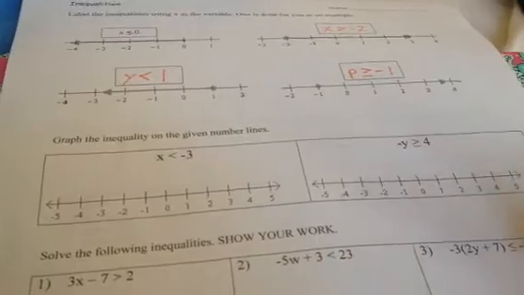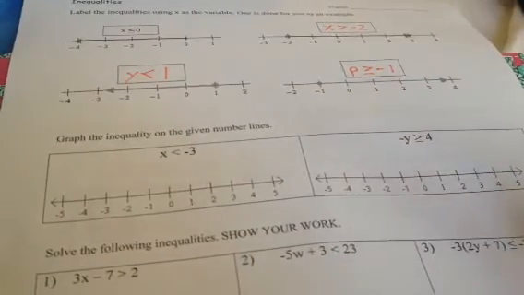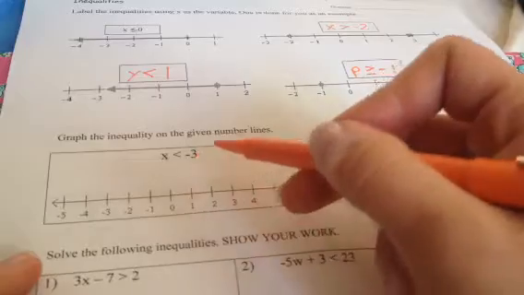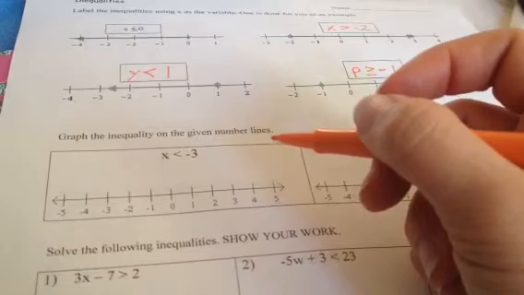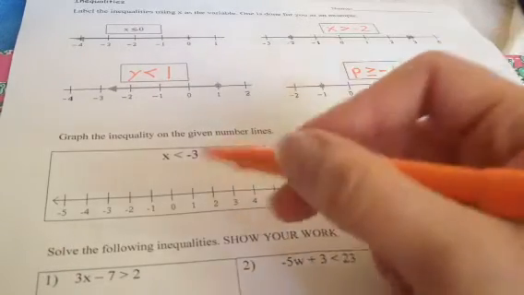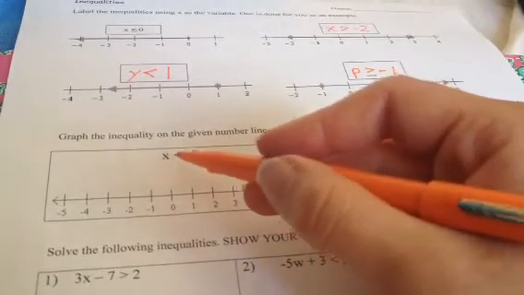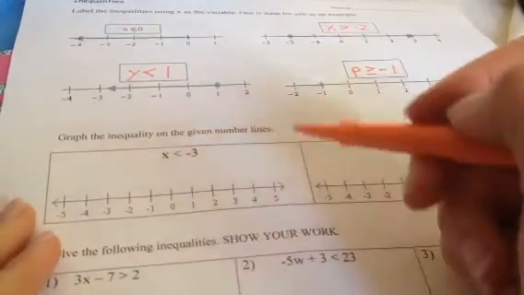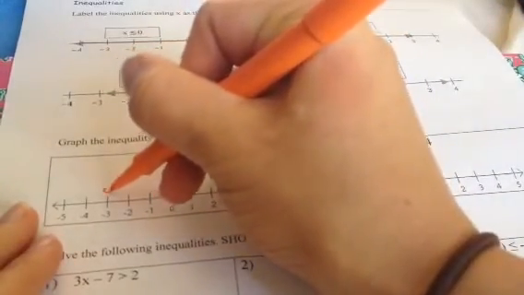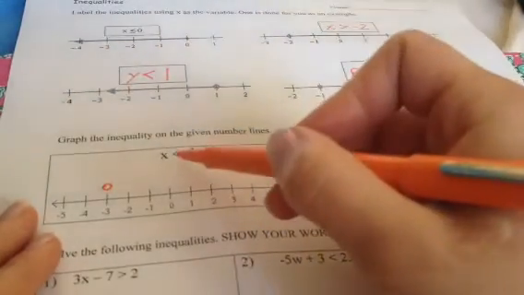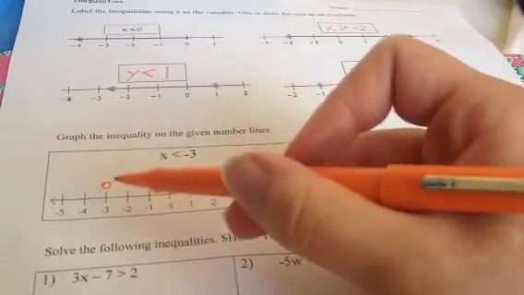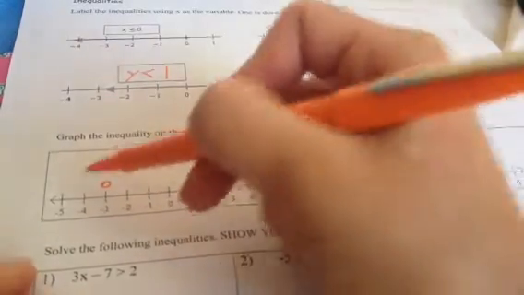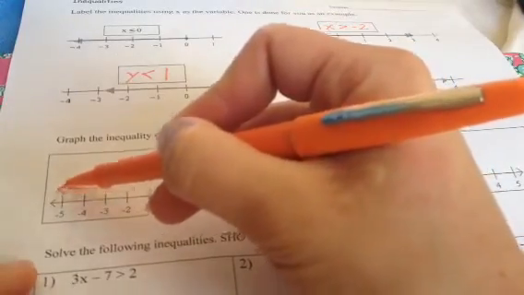Now, the last part of this video is reversing that. If we're given the inequality, how do we graph it? If we look at this one, we have x is less than -3. The easiest way to do this is to put the dot where the -3 is. Because we have a less than and not the or equal to part, it's going to be an open circle on -3. And then we want it to go in the direction of the arrow because the x is on the left. So all the numbers are going to be less than -3. So we want it to go this way.